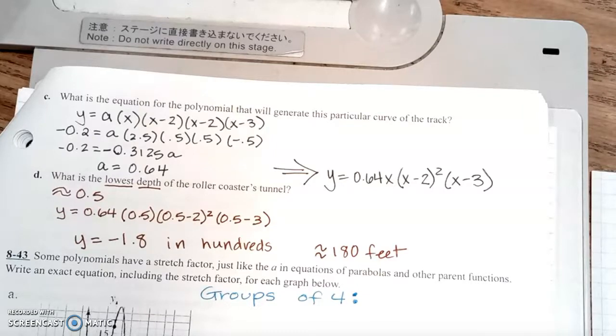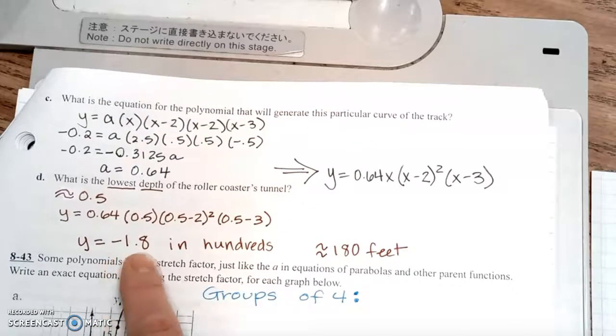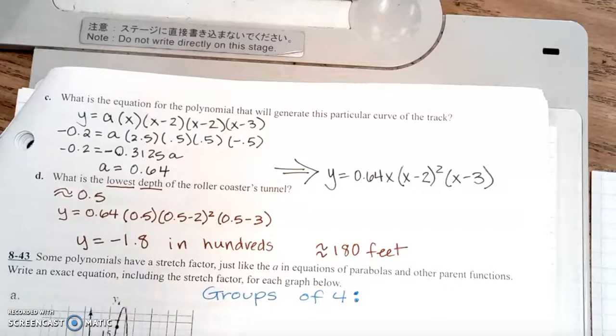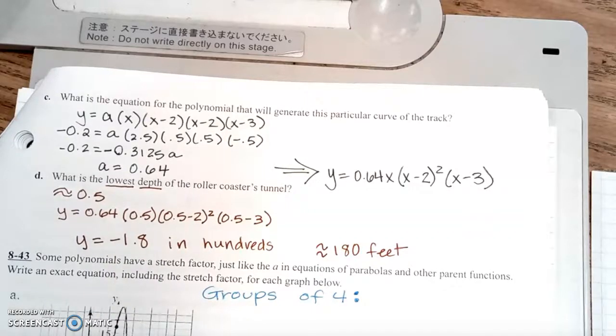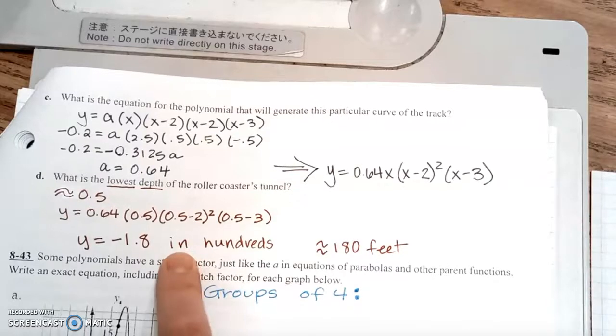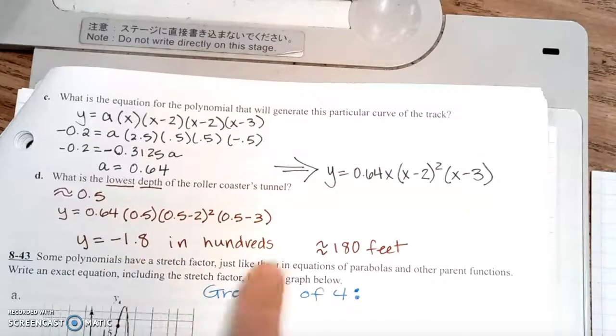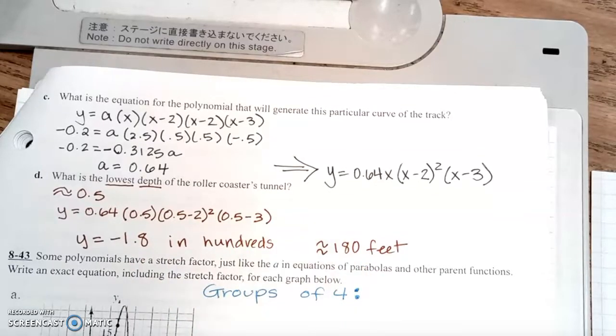I mean, maybe it's at 0.49, but I just rounded and said it's very close to half. Okay? So I took that half and I plugged it in everywhere for x. So I plugged it in here, here, and here. And again, I just did it in my calculator, and I got a weird answer. I got negative 1.8, and I was like, wait, oh yeah, that's below ground, right? So this one goes in a tunnel underground, and they told us in the problem, which you might not remember, but it was in hundreds, okay? So it's roughly 180 feet below ground. And then I was like, oh, okay, that makes sense. Sometimes we need an answer like that.